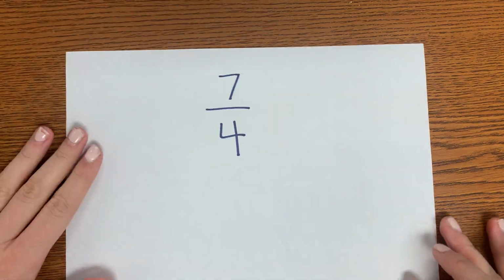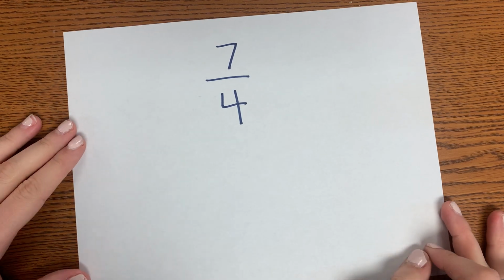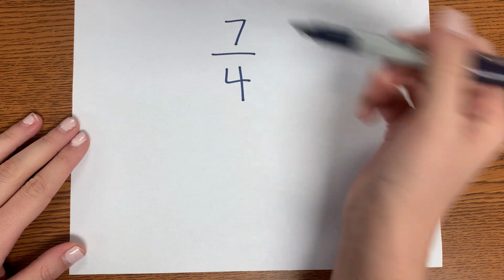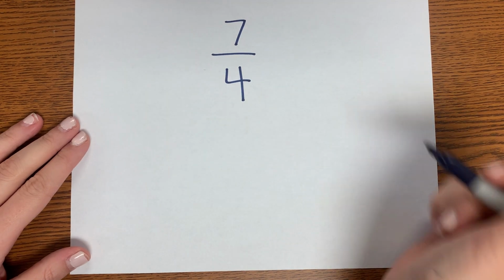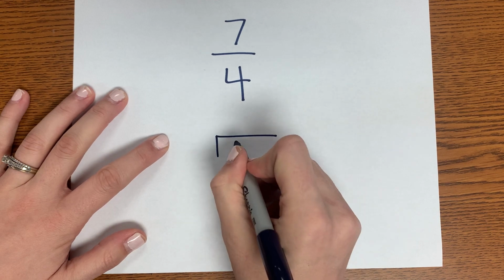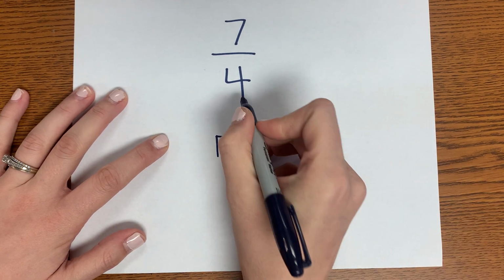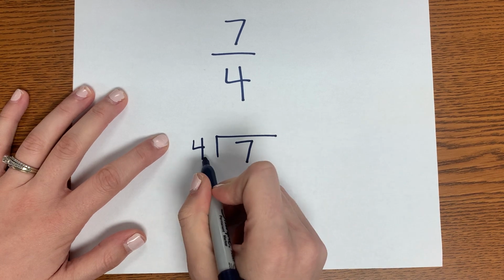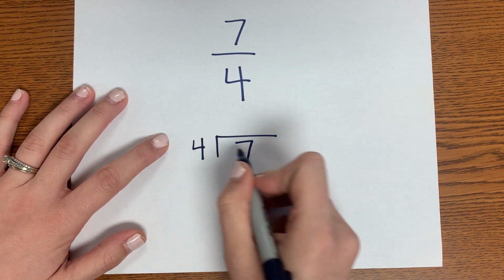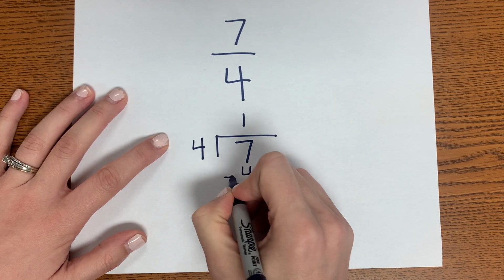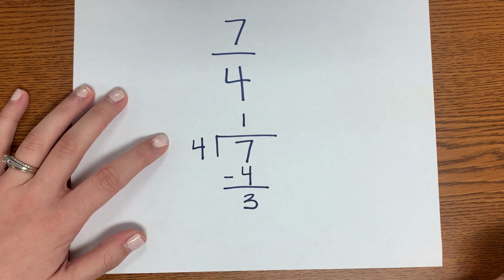So let's do 2 examples, okay? Let's take a look at this super duper improper, rude fraction, 7/4. How rude of 7 to make 4 carry it. So we are going to take the top and drop it into the den. Our denominator is our divisor. So 7 divided by 4, 4 is on the outside. 4 goes into 7 one time.